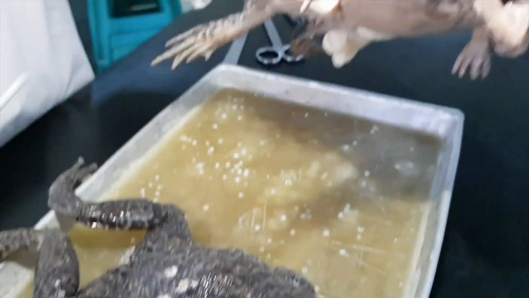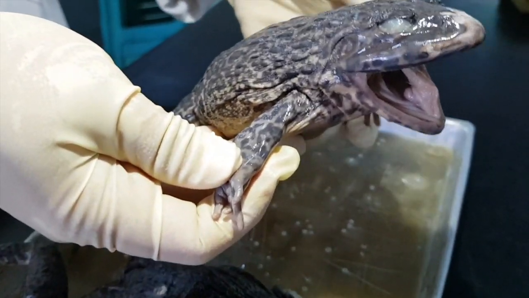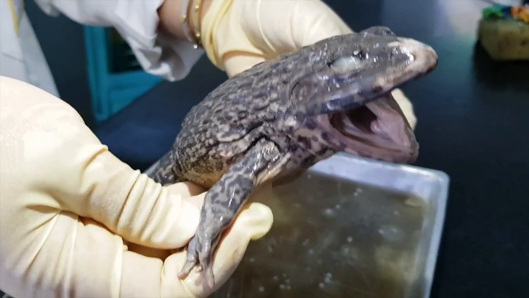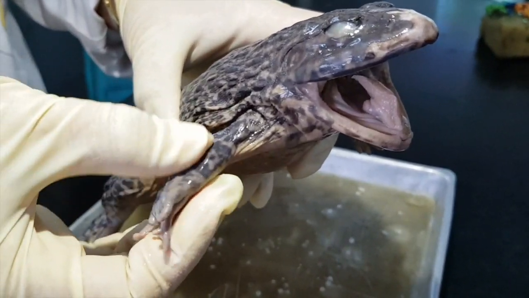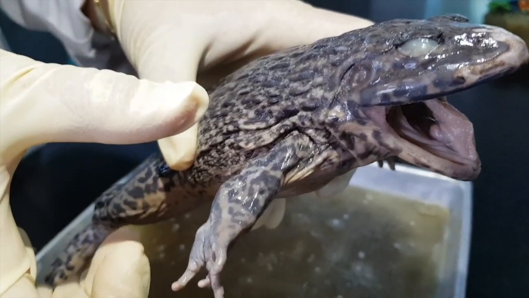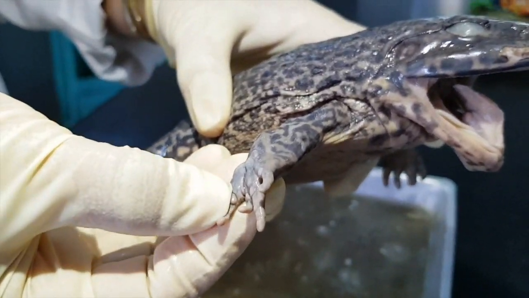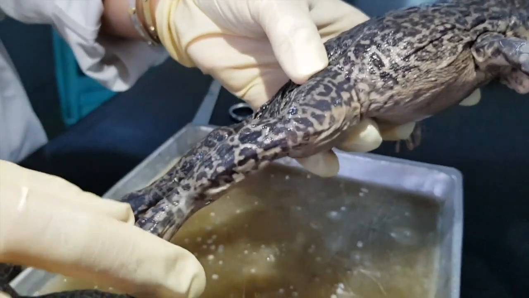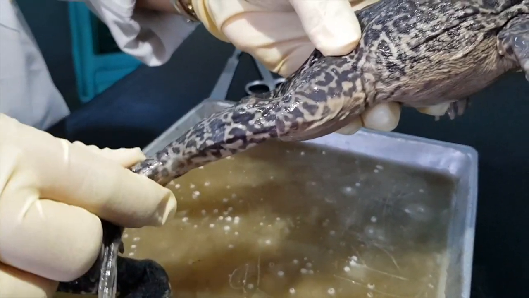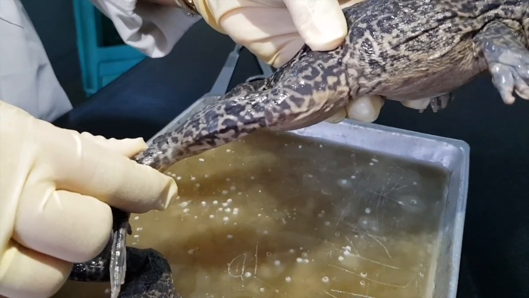And then you have the limbs. On the upper limb, there's the upper arm and the forearm, somewhat shorter, with phalanges or digits at the end.